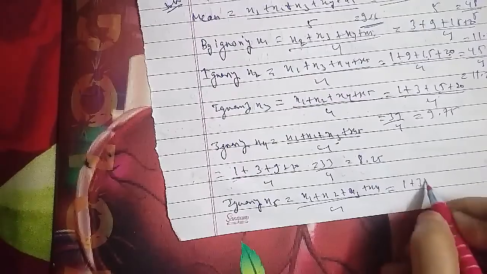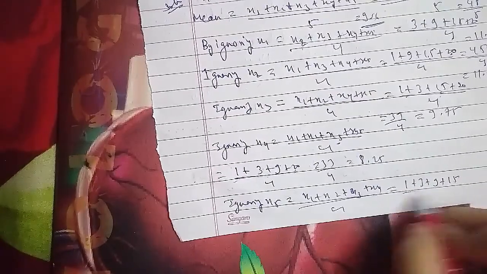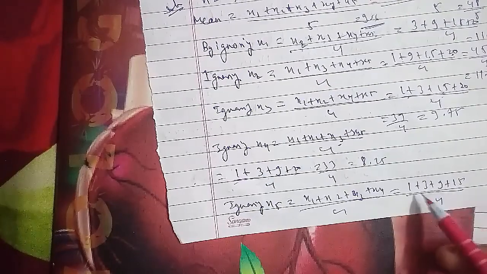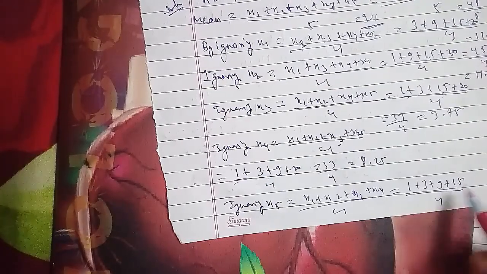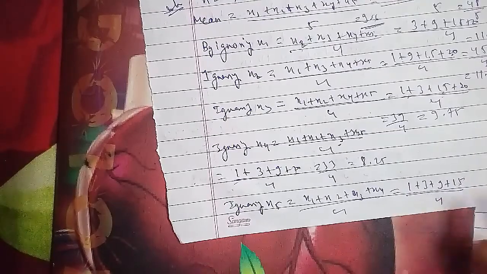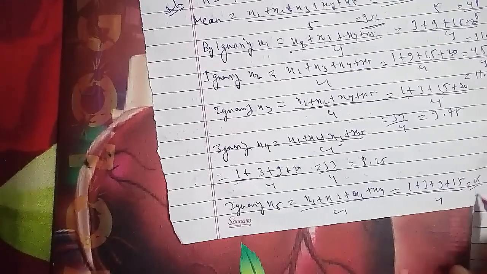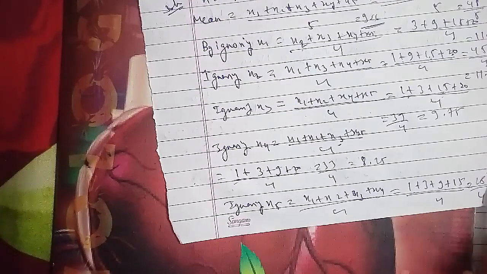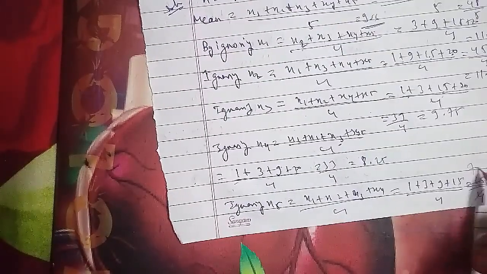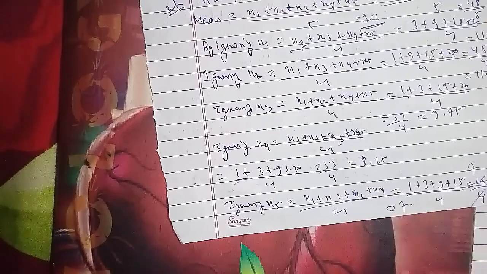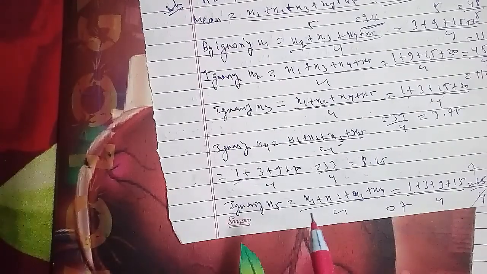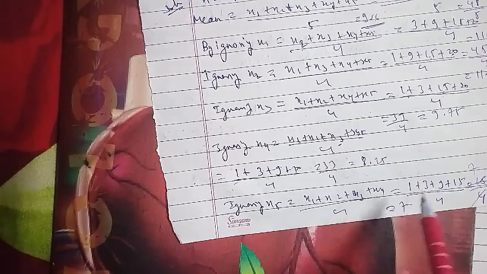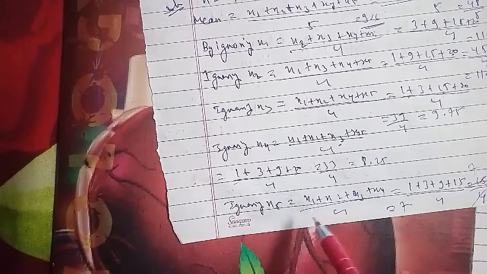So here, theta bar equals theta 1 plus theta 2 plus theta 3 plus theta 4 plus theta 5, upon 5, the number of quantities being 5. So that is 11.75, plus theta 1 which has been found out, 11.25, then 9.75, then plus 8.25 plus 7, upon 5, and we'll solve it out, so we'll get 9.6 here, and that is your theta bar.